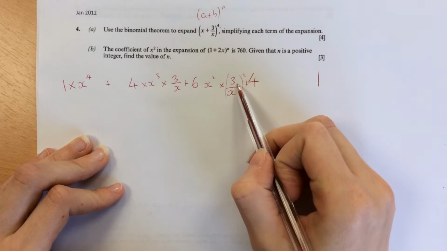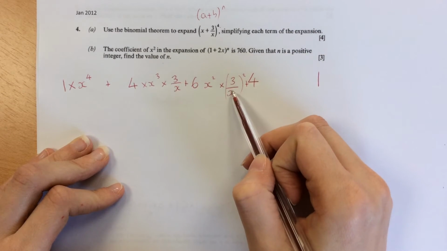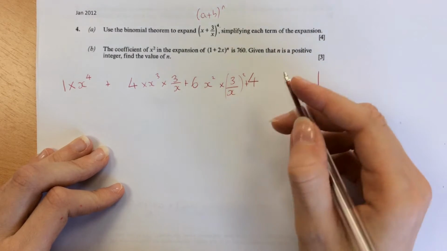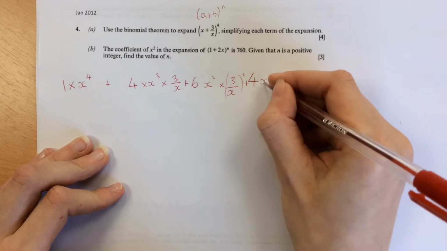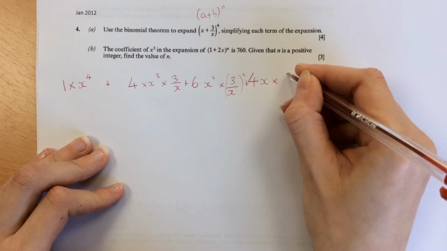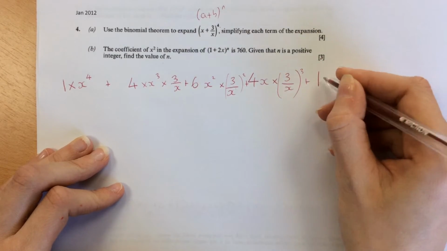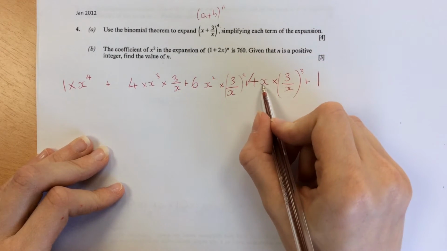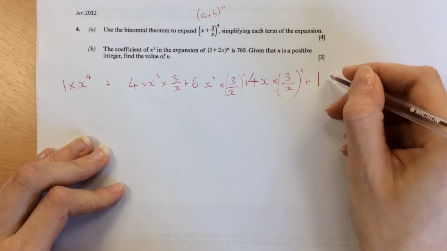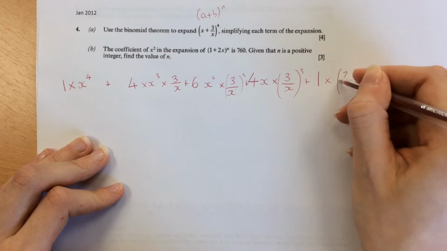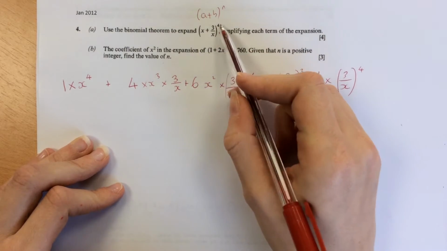Notice that I put it in brackets because both parts of these are squared, and it's always adding each time. Then x decreasing, this one increasing. Last one, x decreases, so it disappears, and this one increases until you get back to the 4.